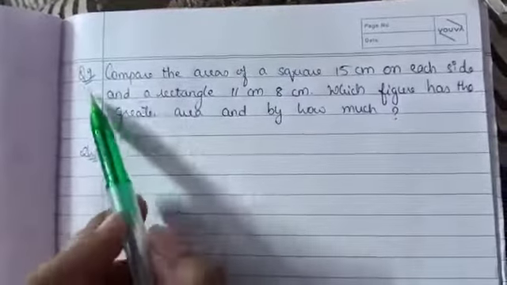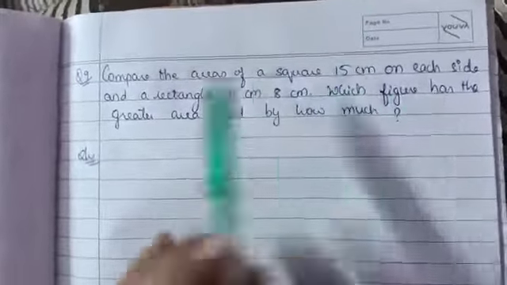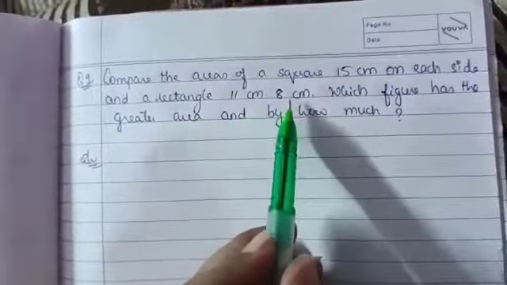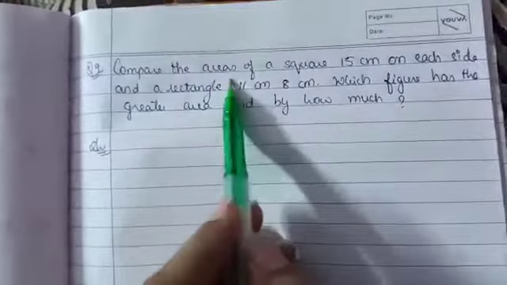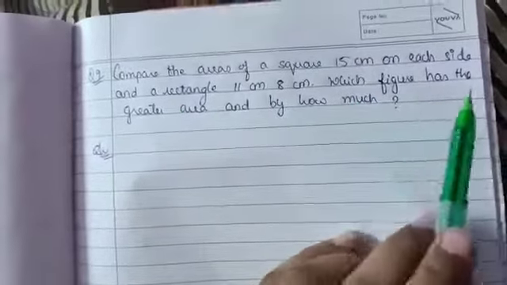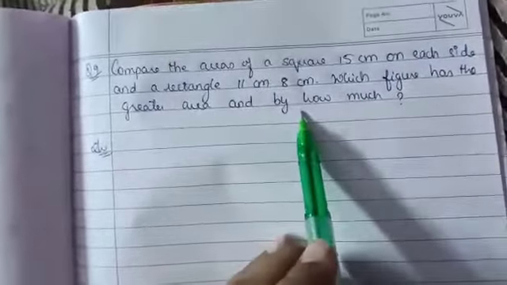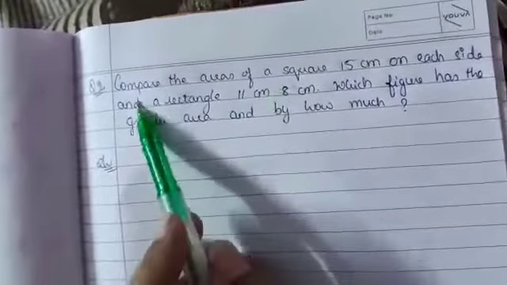Now question number 9 is compare the area of a square, 15 centimeter on each side, and a rectangle, 11 centimeter by 8 centimeter. Now here two measurements are given. One is of the square and the other is of the rectangle. Then the next question is which figure has the greater area and by how much? Now this we will solve later on. First we will do this. We have to compare it.